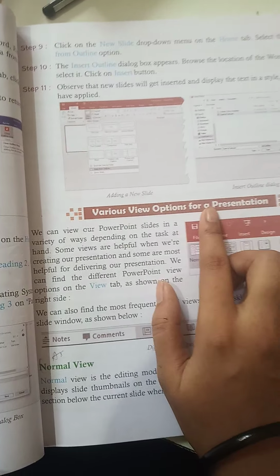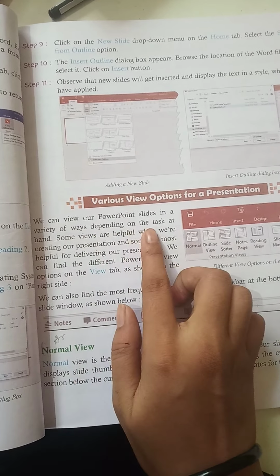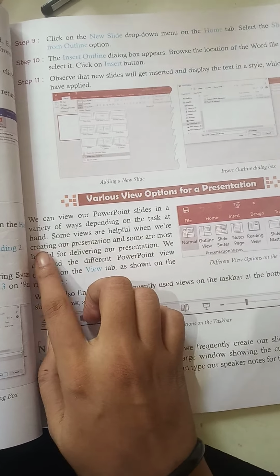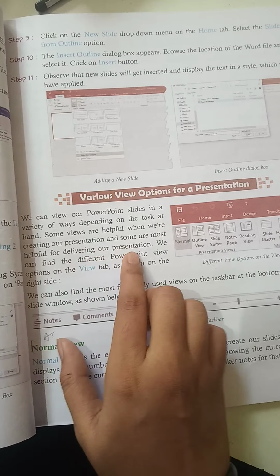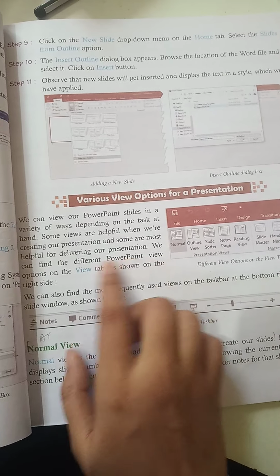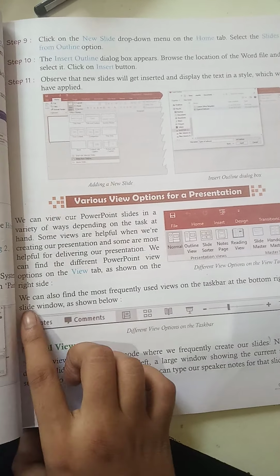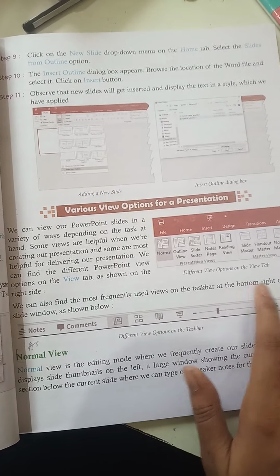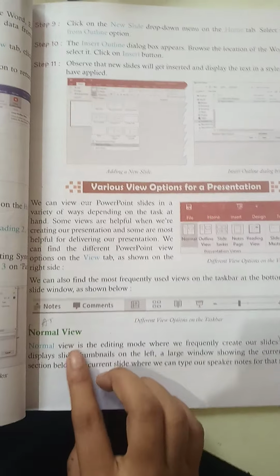Various view options for a presentation. We can view our PowerPoint slides in a variety of ways depending on the task at hand. Some views are helpful when we are creating our presentation and some are most helpful for delivering our presentation. We can find the different PowerPoint view options on the View tab as shown on the right side. We can also find the most frequently used views on the taskbar at the bottom right of the slide window as shown below.